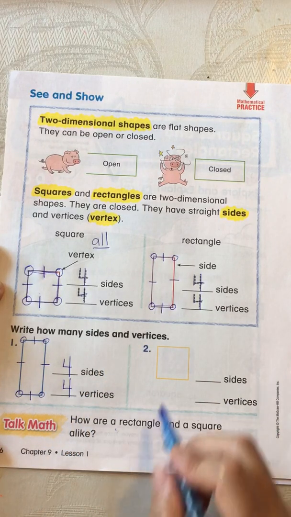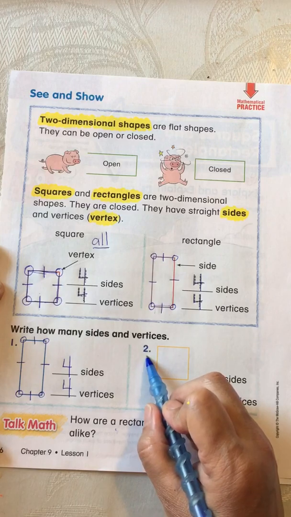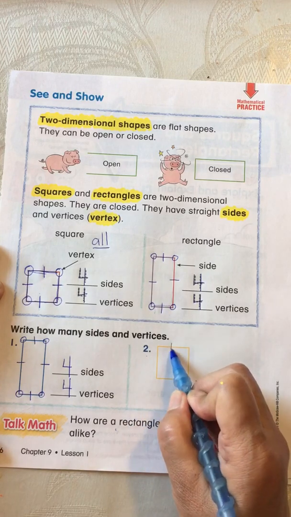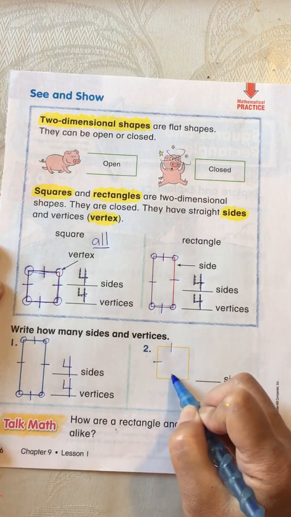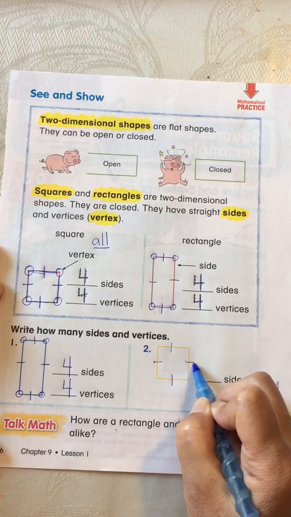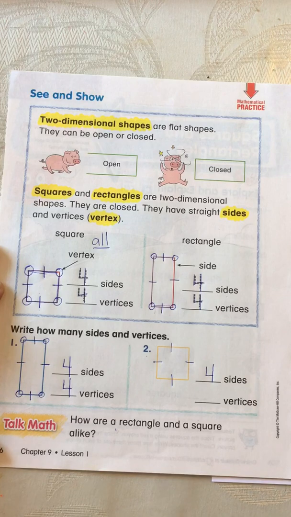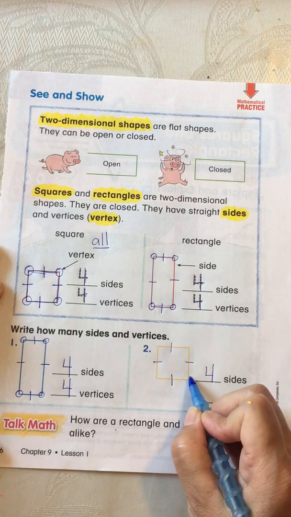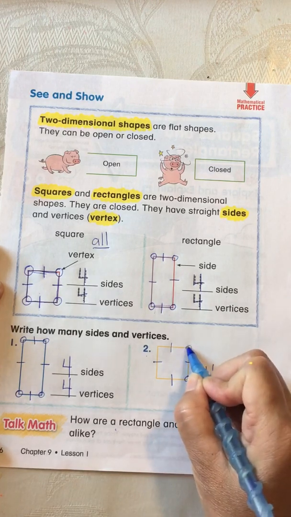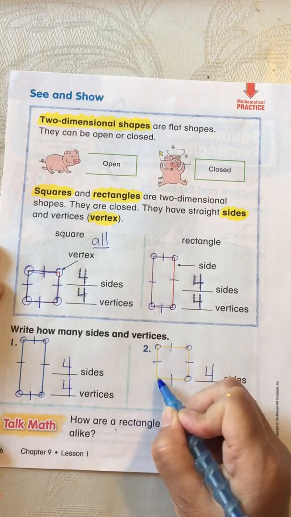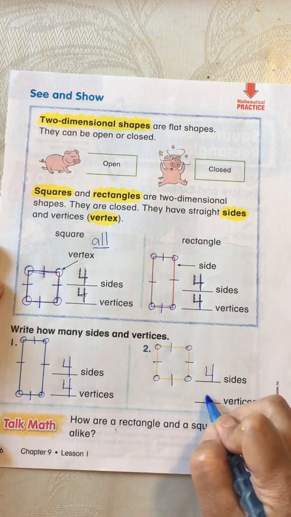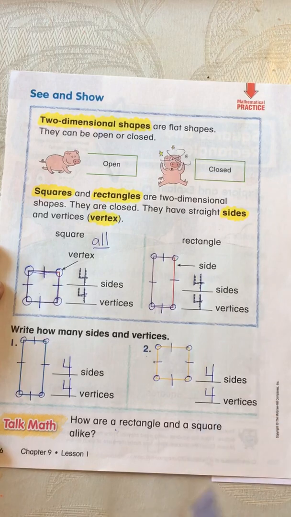Number 2. Count your sides. 1, 2, 3, 4. 4 sides. Count your vertices. 1, 2, 3, 4. 4 vertices.